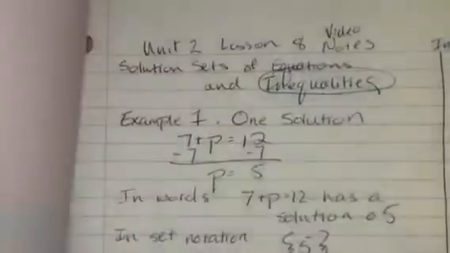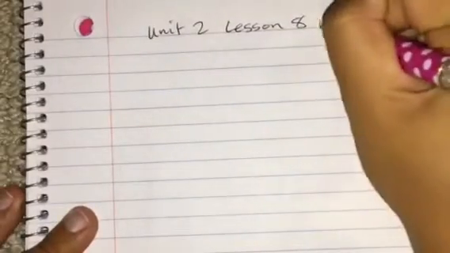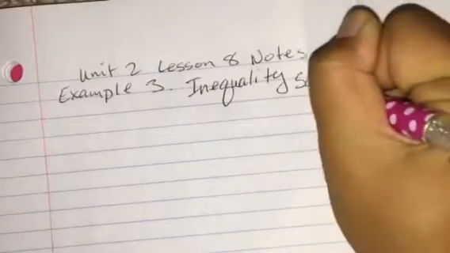Example 3, Unit 2, Lesson 7. Oh, this is 7.8 Notes, continued. Okay, drawing our lines. All right, so I've got boxes everywhere. That's good. Okay, example 3. Let's find an inequality. Oh, here's our new word, very exciting: solution set.